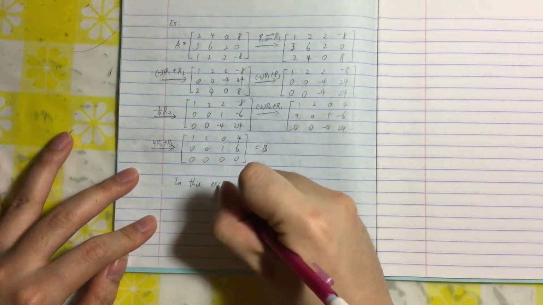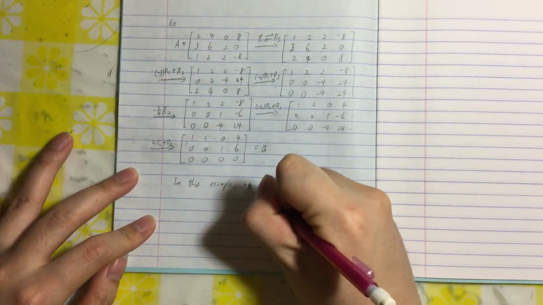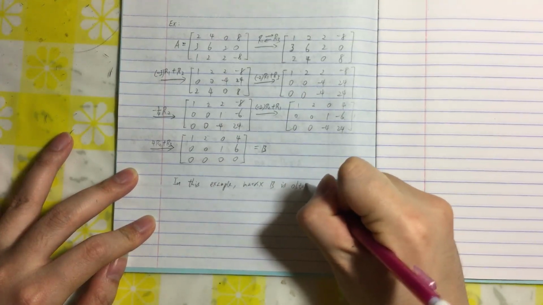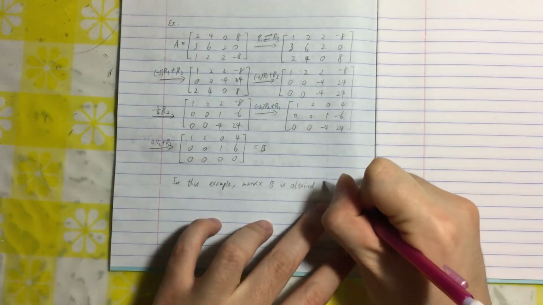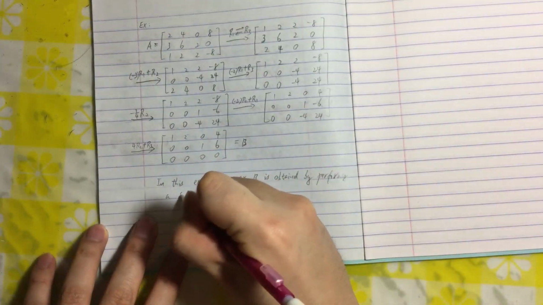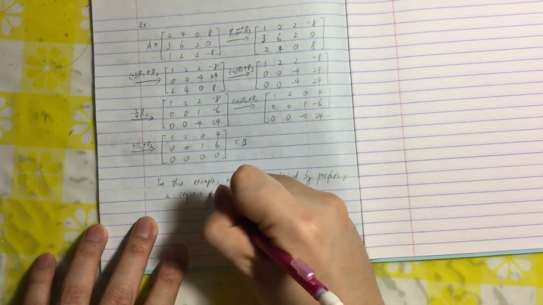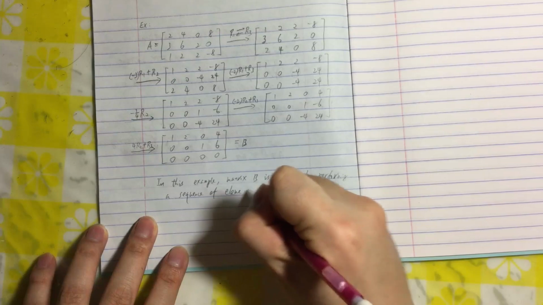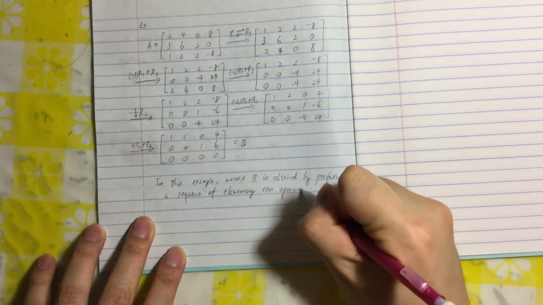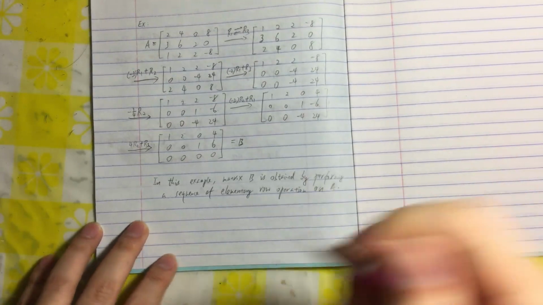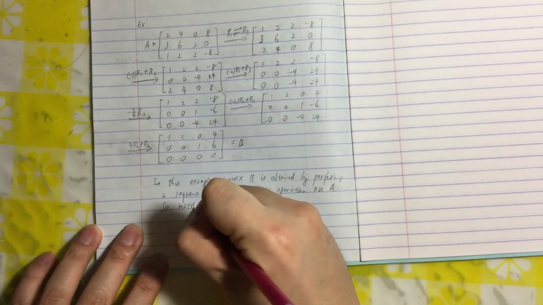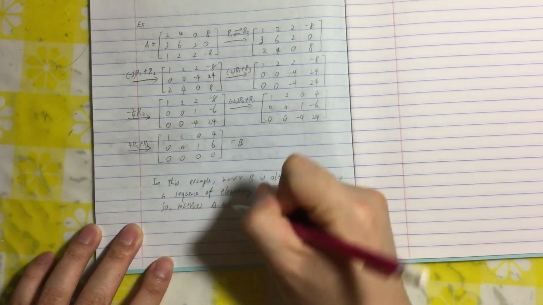In this example, matrix B is obtained by performing a sequence of elementary row operations on A. So matrices A and B are row equivalent.